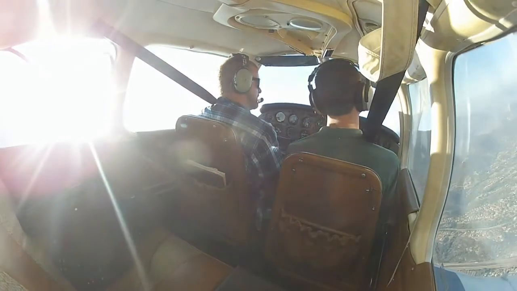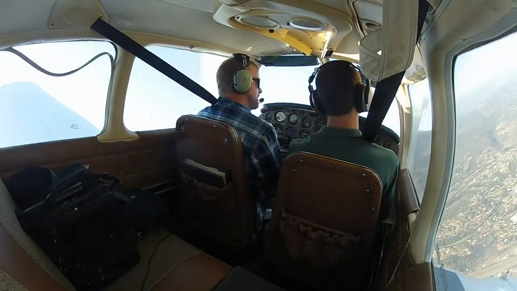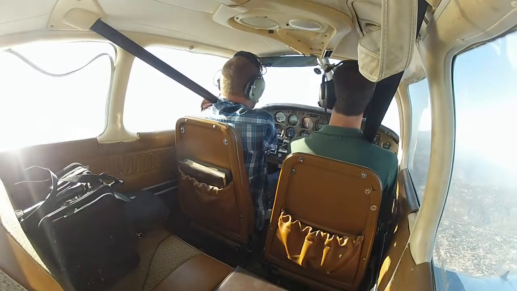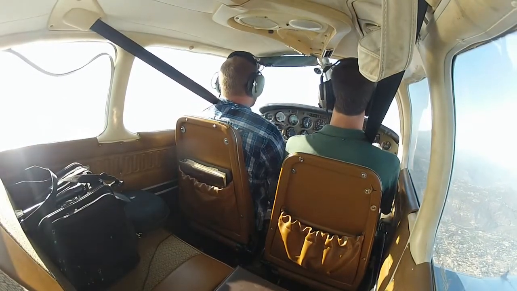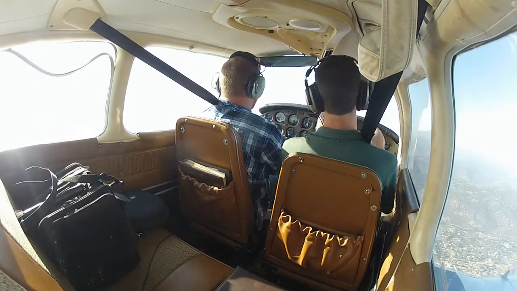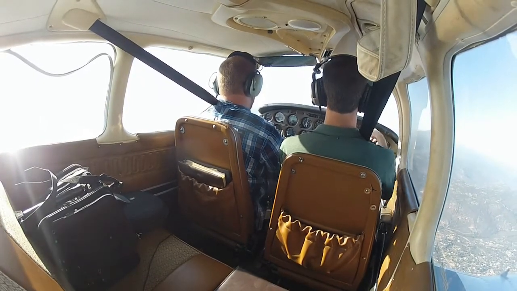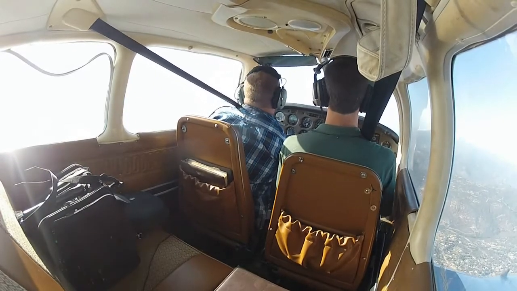Alright, just turn us a little quicker, no one's out here it sounds like. Alright, so you have the controls. The controls? So it's just like slow flight to start with. So we're going to bring power back to 15, white arc. We can start adding our flaps, but also start pitching that nose up to hold altitude.